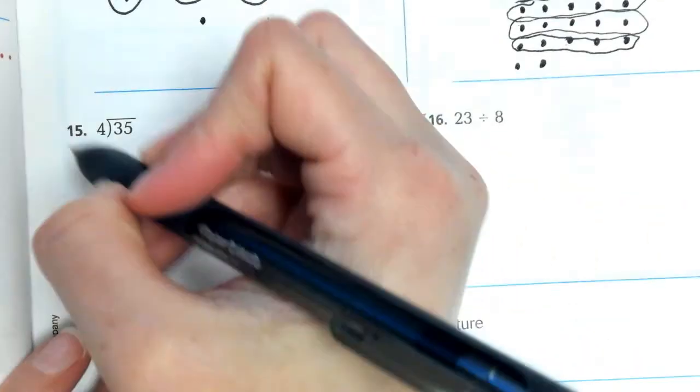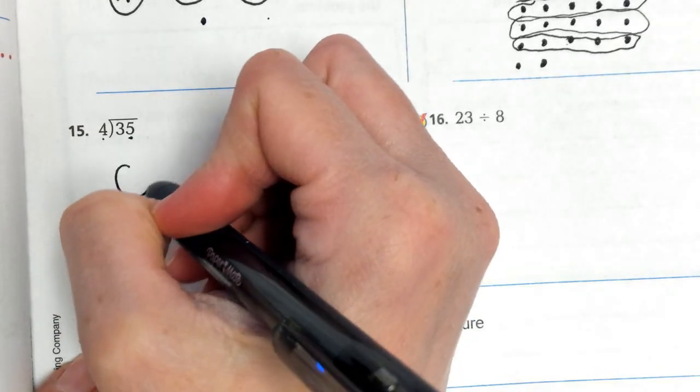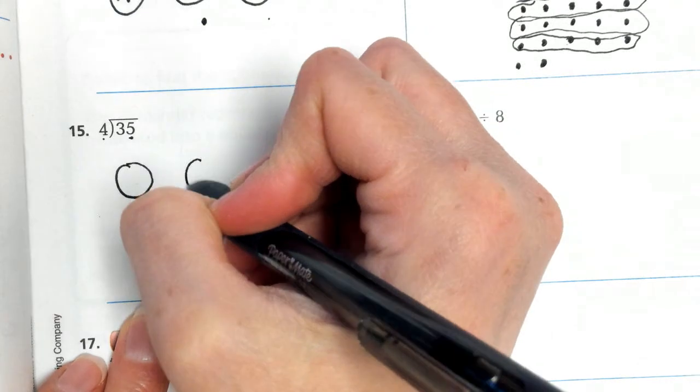All right. So I have 35 divided by 4. So I have my 4 groups.